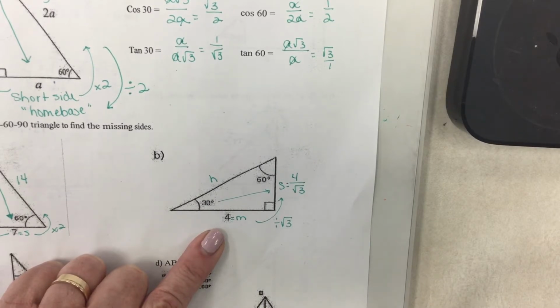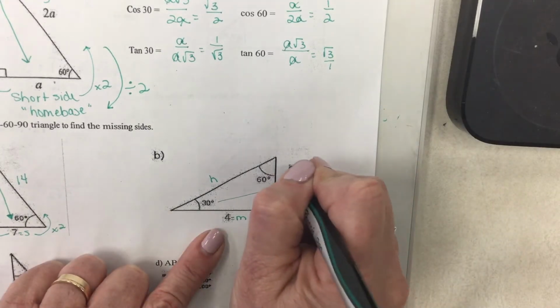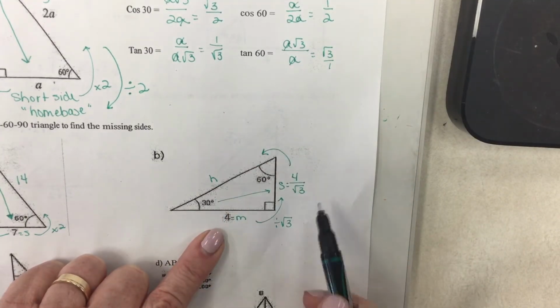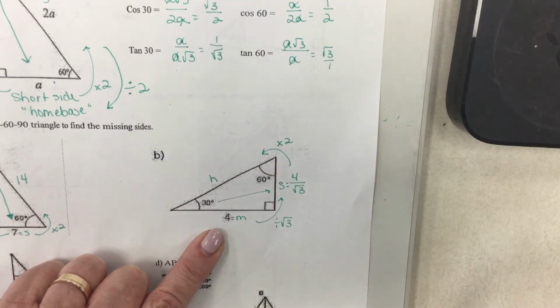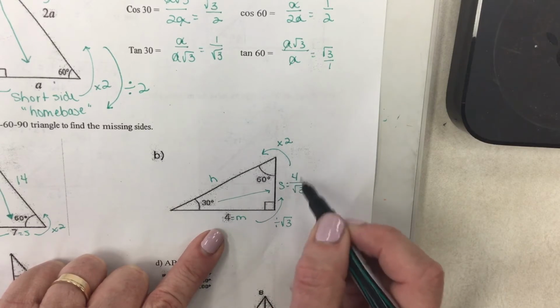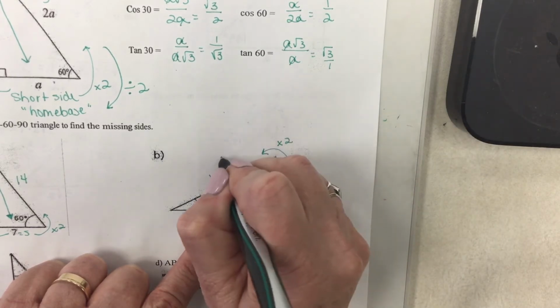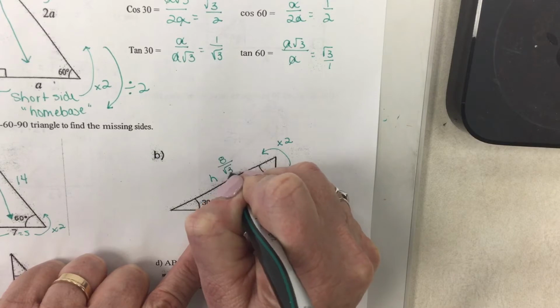And now that I found home, I can go directly now to the hypotenuse. I'm not going backwards, I'm doing direct. So it's multiplication, and I'm multiplying by the numerator only. So I get 8 over square root of 3.